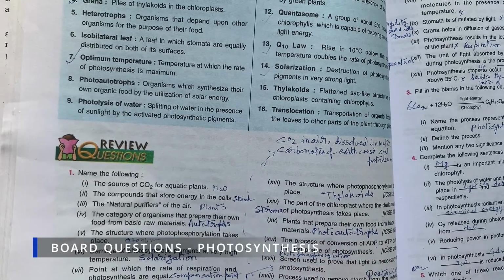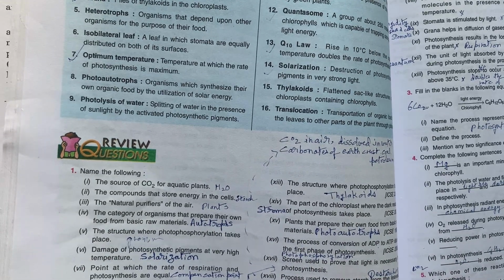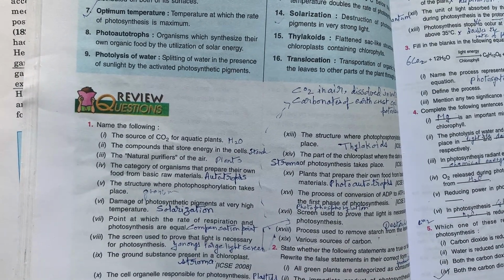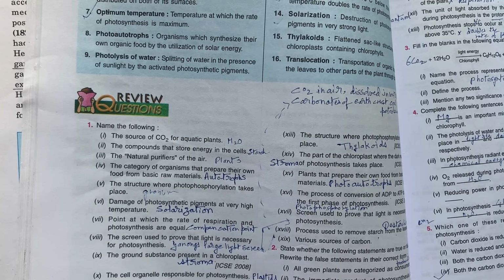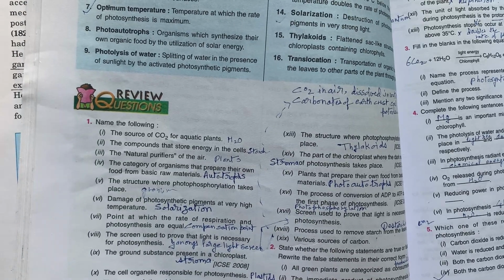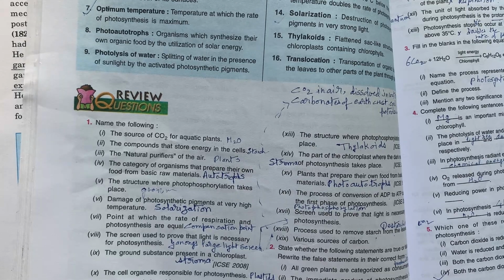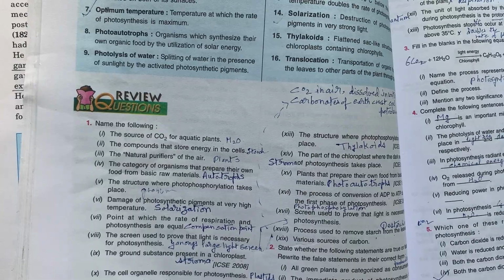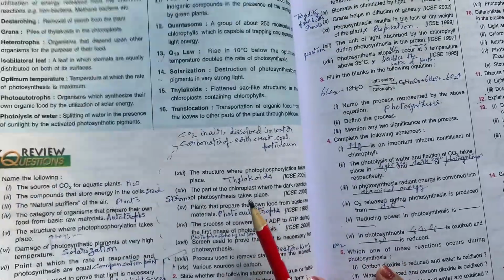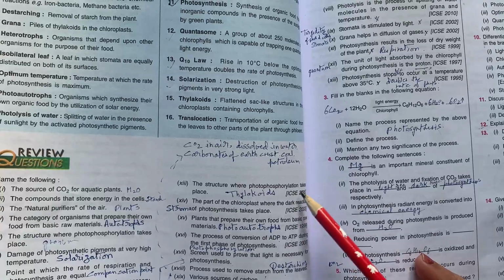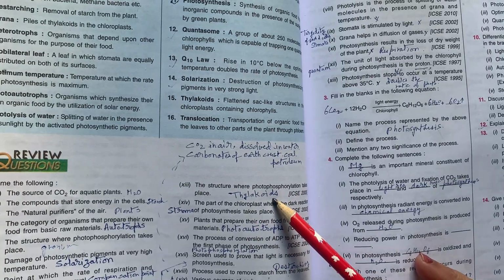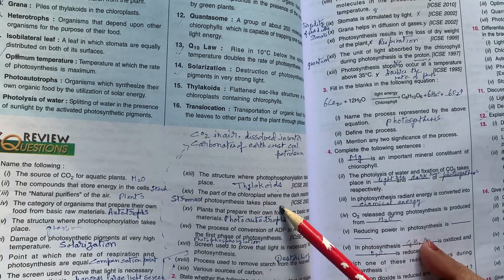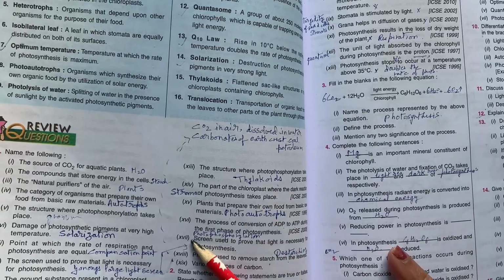See here, one: the ground substance present in the chloroplast is the stroma. It was asked in 2008. The part of the chloroplast where the light reaction of photosynthesis takes place is the granum of the chloroplast. The process of conversion of ADP into ATP during photosynthesis takes place in photophosphorylation. The structure where photophosphorylation takes place is the thylakoids of the chloroplast. The part of the chloroplast where the dark reaction of photosynthesis occurs is the stroma, that I told you already also.